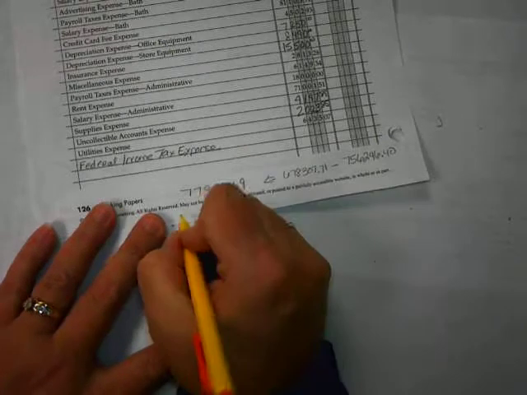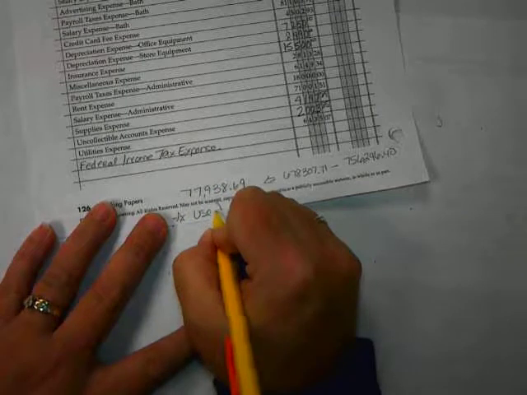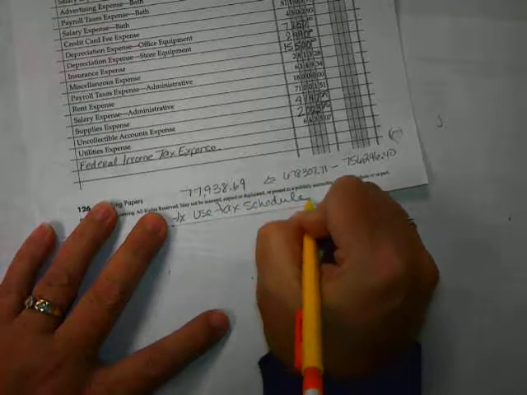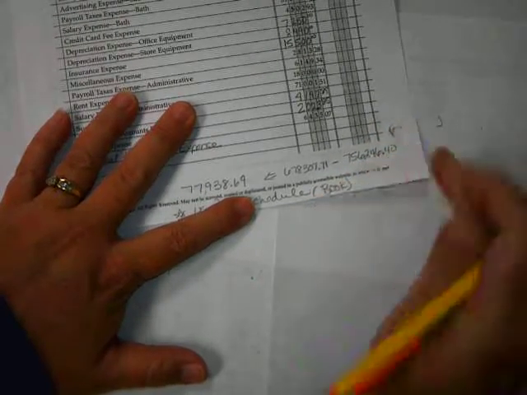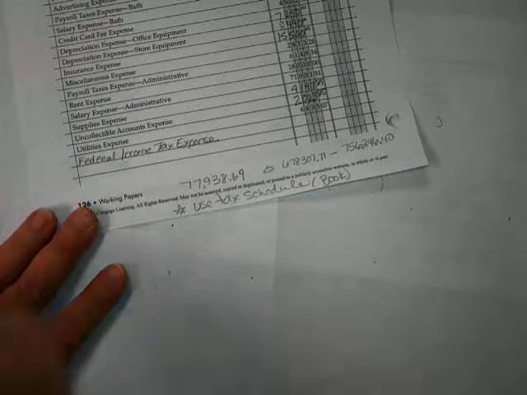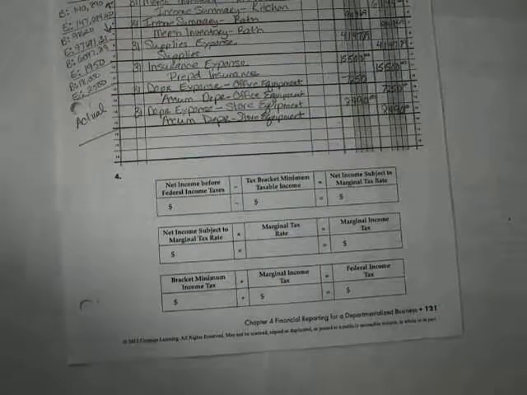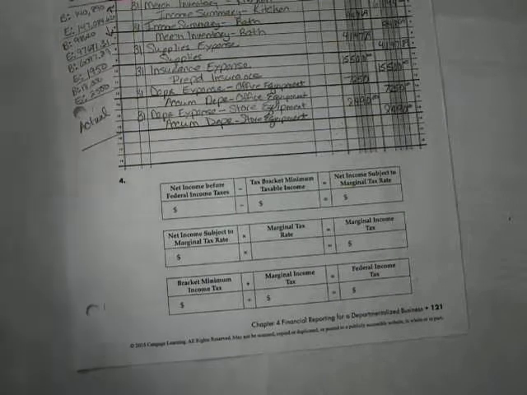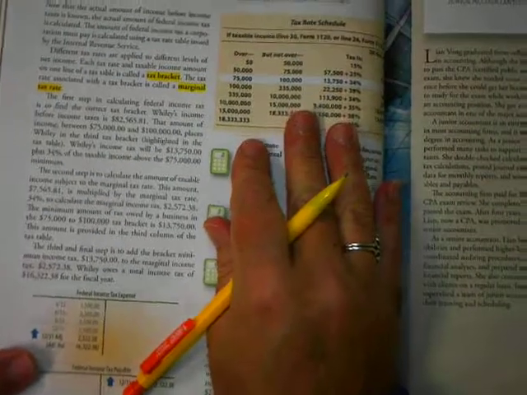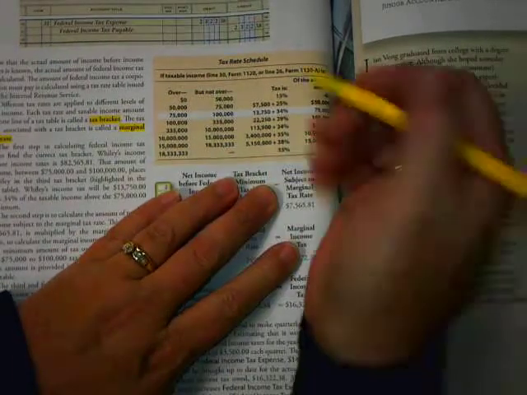Then we have to use the tax schedule, and that's going to be in the book. So we want to plug this number in. Our working together gives us a little grid to help calculate it. You want to be in your book on page 104. So this is the tax schedule they're showing us in this book.